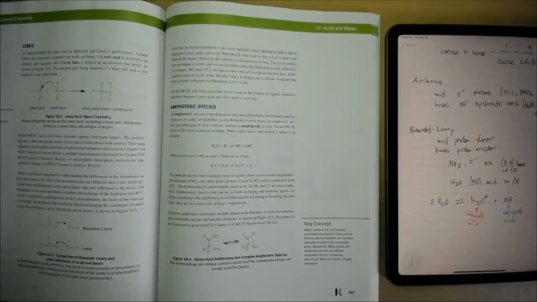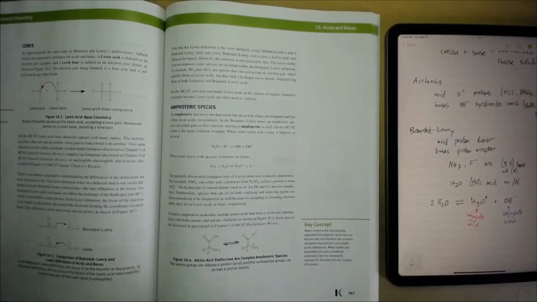Lewis. At approximately the same time as Bronsted and Lowry's publications, Gilbert Lewis also proposed a definition for acids and bases. A Lewis acid is defined as an electron pair acceptor, and a Lewis base is defined as an electron pair donor. As shown in figure 10.2, the electron pair being donated is a lone pair and is not involved in any other bonds.